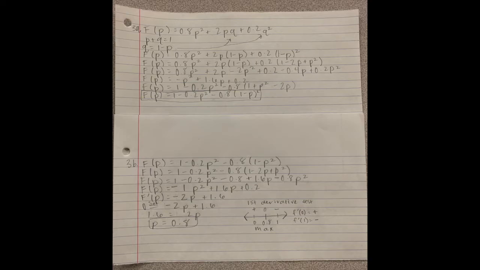With a little bit of algebra, you can do some more factoring to get a longer equation of 0.8p squared plus 2p minus 2p squared plus 0.2 minus 0.4p plus 0.2p squared. Condensed all up, you can add and subtract like terms to get minus p squared plus 1.6p plus 0.2.